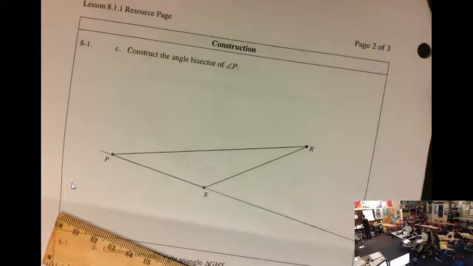So then, somebody tell me what my next step should be. I extended out PX. Oh, sorry, angle bisector. I was so stuck in my head on the altitude. Now, I could drop an altitude of this. I need to bisect angle P. I've constructed all of the altitudes. Did that help you find the angle bisector?